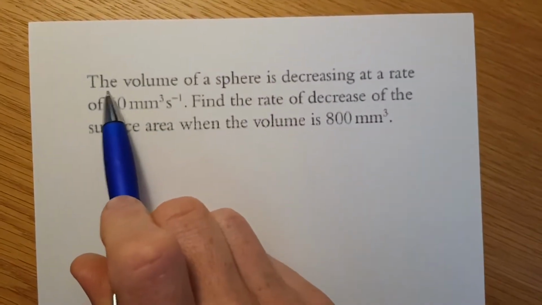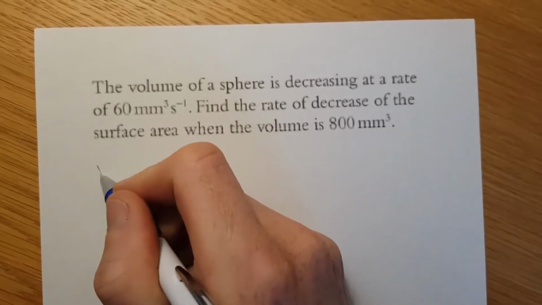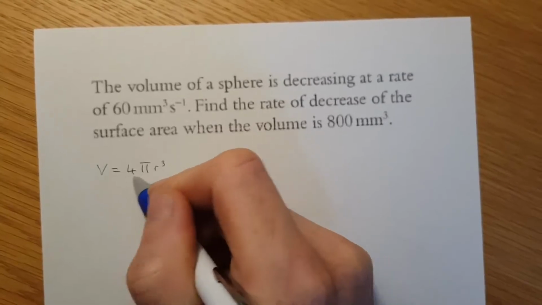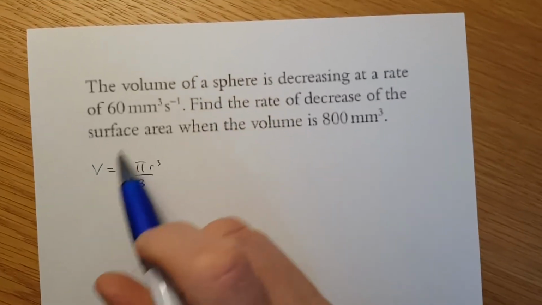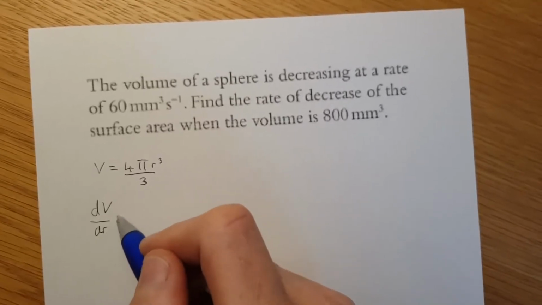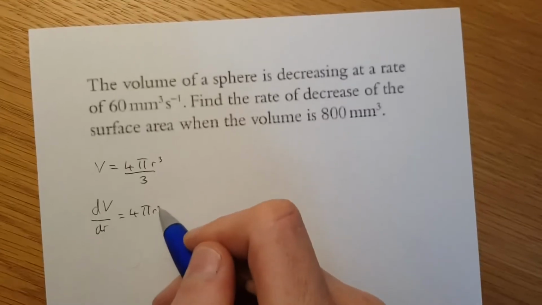If I start by breaking the question down, the volume of a sphere, that means I'm going to work with the volume of a sphere. The volume of a sphere, as we know, is 4 pi r cubed over 3. And because I'm going to be looking at connected rates of change, I can differentiate that. So dV by dr straight away tells me that it's 4 pi r squared.